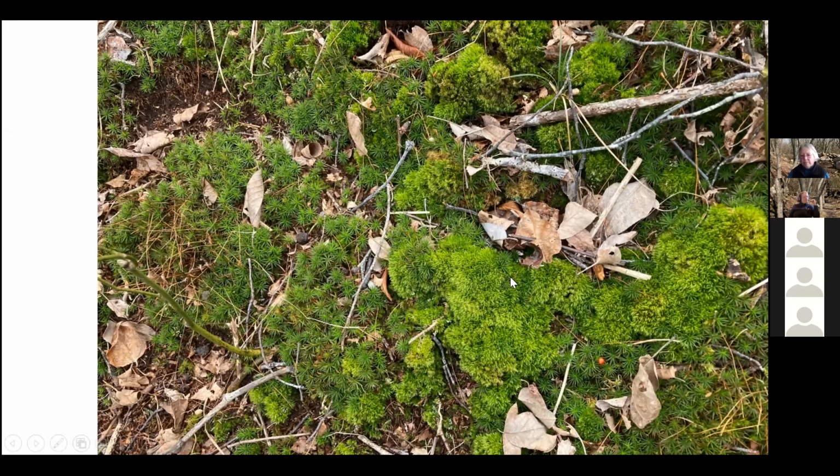There's a sphagnum moss here, which is a different texture. And here you're seeing the haircap moss with that starry, umbrella look to it. But they're so interlaced that at first glance you might think it was just one moss, but it in fact is not.